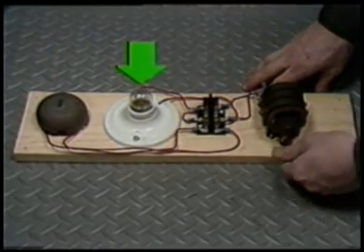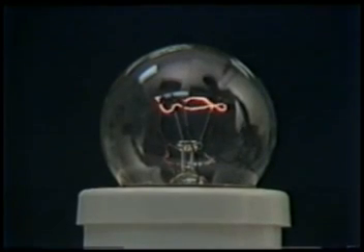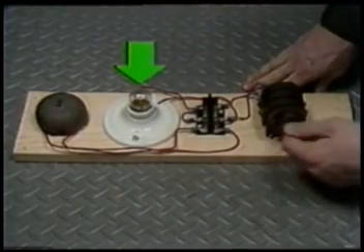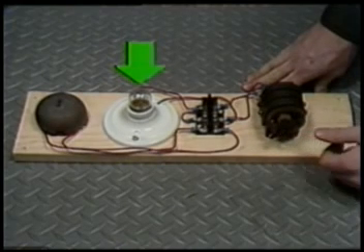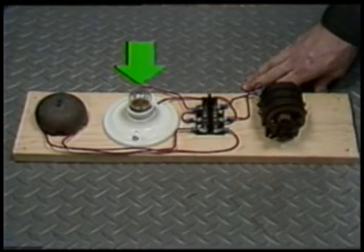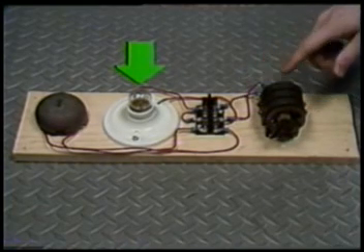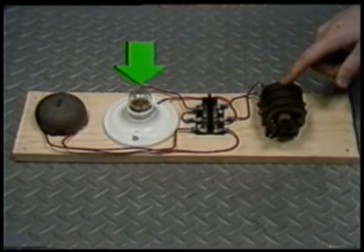Electricity is generated by turning the crank. As long as the crank is turning, the light bulb stays on. When it stops turning, the light goes off. We've used electricity to do some useful work. That is, to light the bulb.